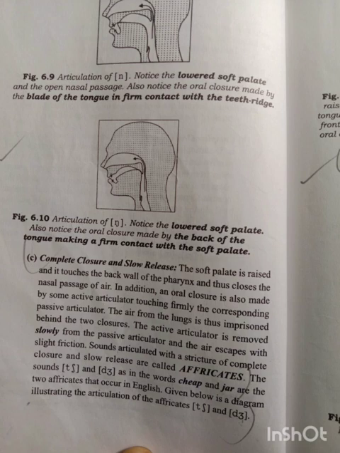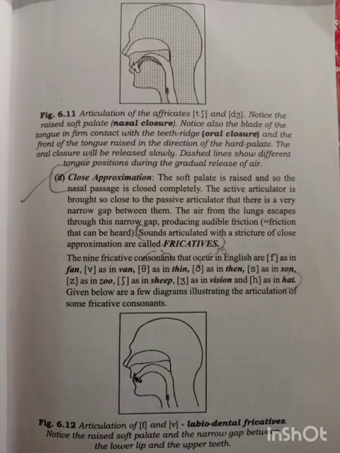The active articulator is removed slowly from the passive articulator and the air escapes with slight friction. Sounds articulated with the stricture of complete closure and slow release are called affricates. Example, church, judge.